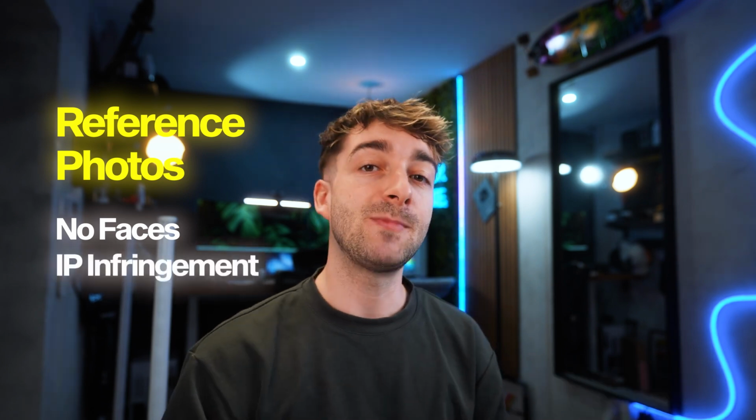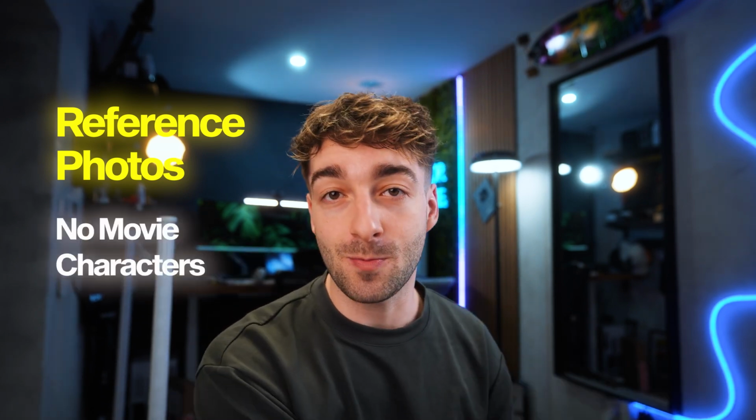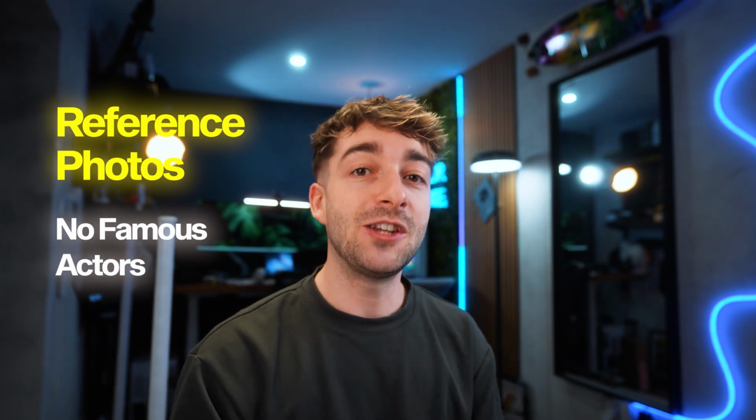But that is the main gist of how to use Seedance 2, and in terms of its main limitations, if you are using reference photos, this one is huge. So you can actually upload any image that you want inside of Seedance. However, it's not going to allow any sort of faces or IP infringements. So what this means is you can't use characters from movies or famous actors, and you can't even use your own face or someone else's face.